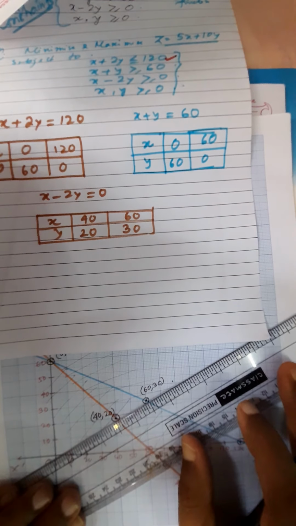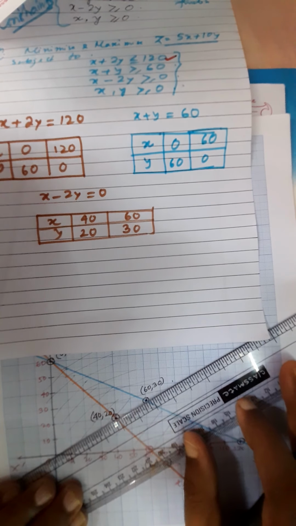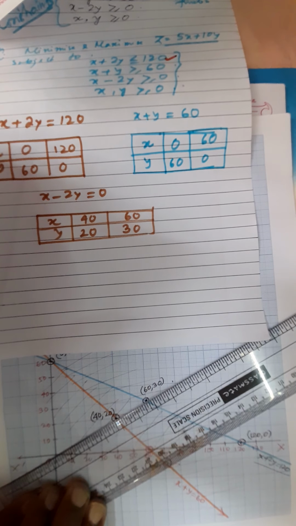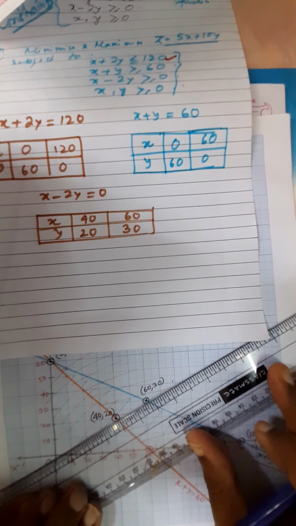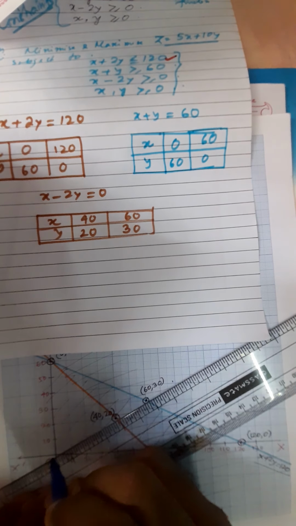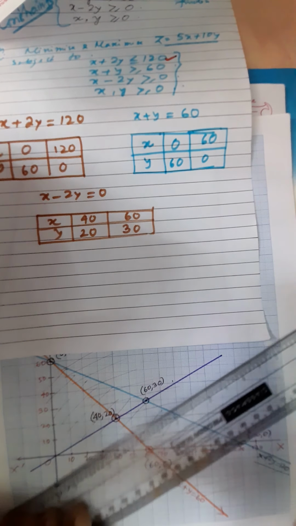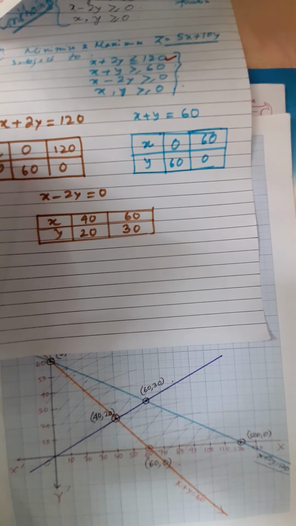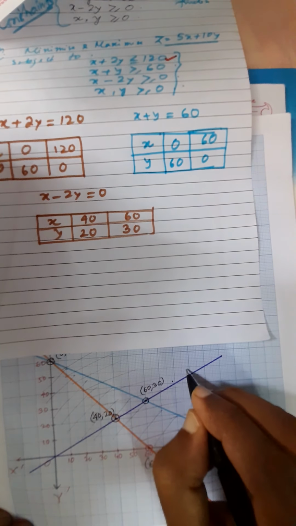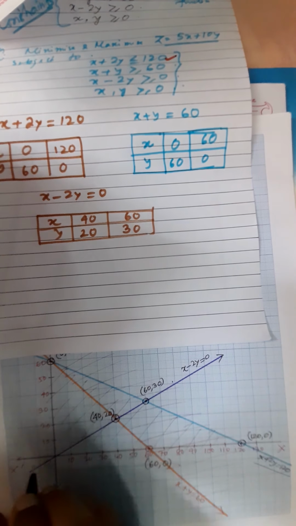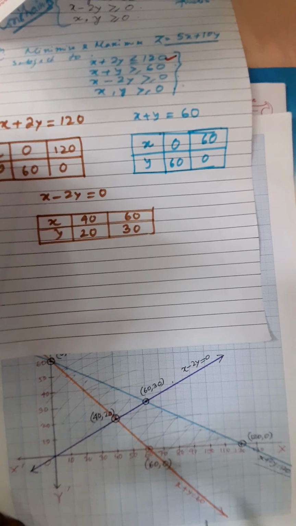So draw the graph of this equation. Okay, so join these, and what will we get? This is the graph. So this equation is x minus 2y is equal to 0.